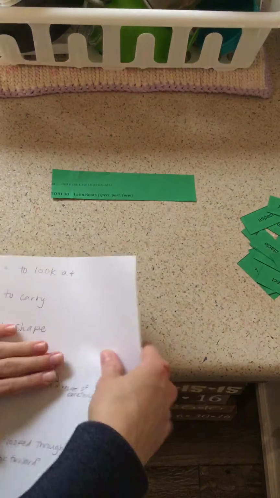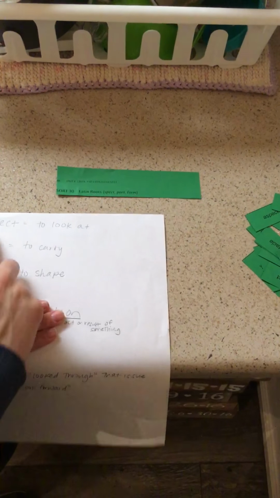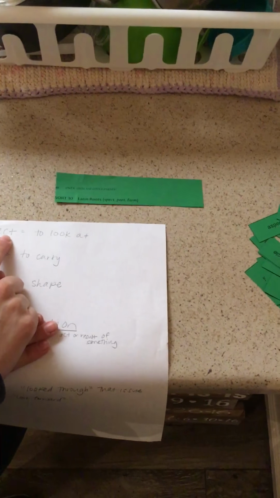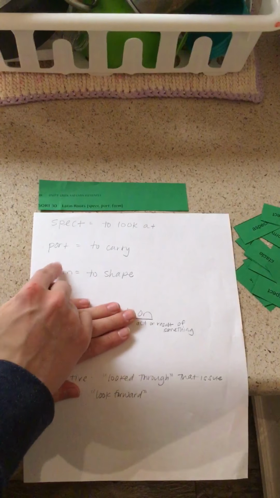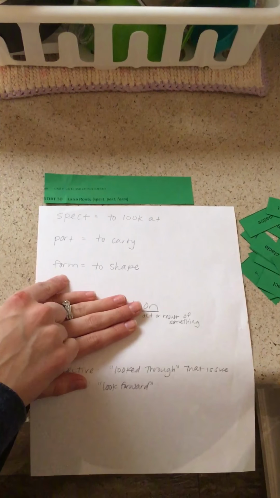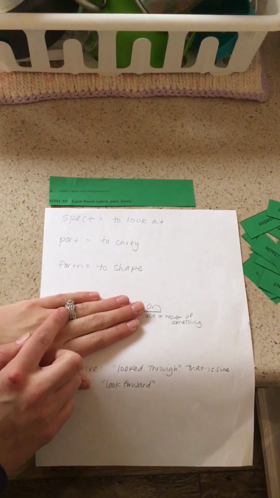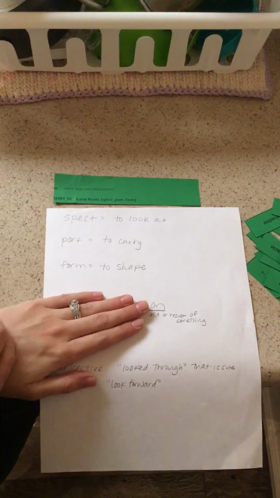Okay, students, this is sort 30 in the blue book, and it's Latin roots spect, port, and form. So, let's look at what those meanings are. Spect, when you see that in a word, it means to look at. Port means to carry, and form means to shape. So when we're looking at our words, you're going to look at those kinds of meanings.